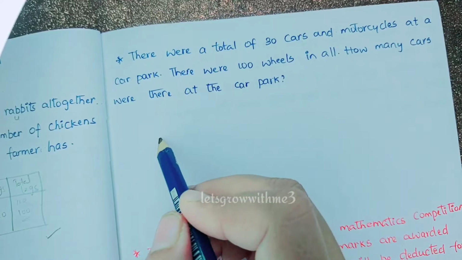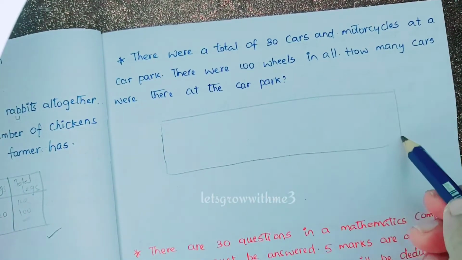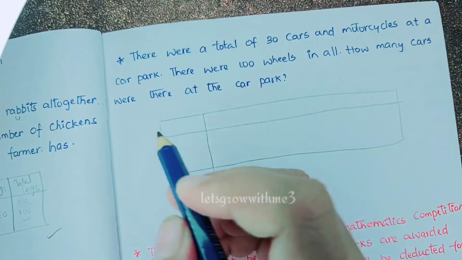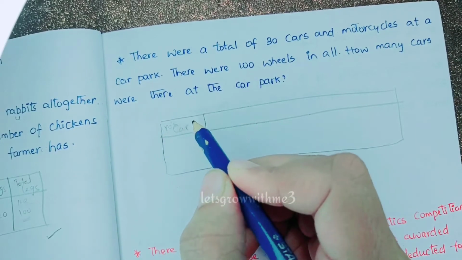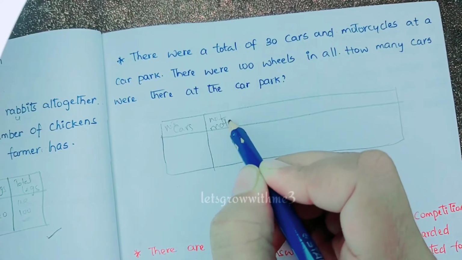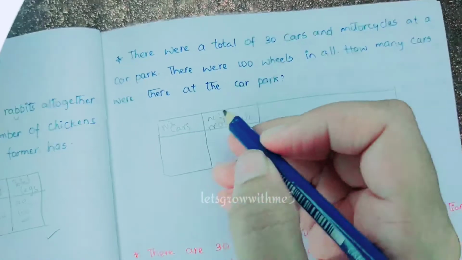We will have 5 columns, 2 subjects, that is cars and motorcycles, and the attribute is wheels. Okay, car, motorcycle, and total wheels of a car and total wheels of a motorcycle. Then again the total of all.